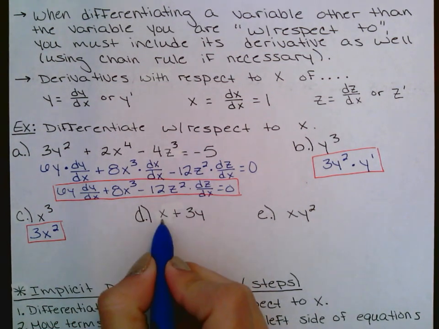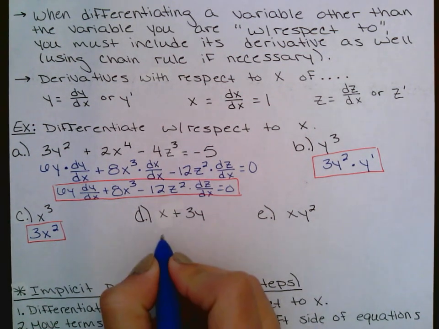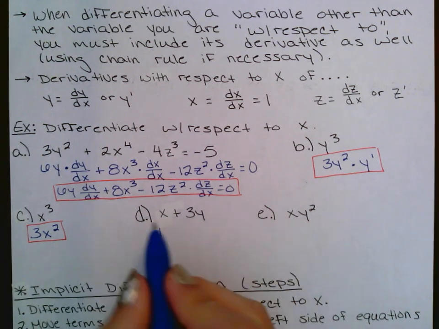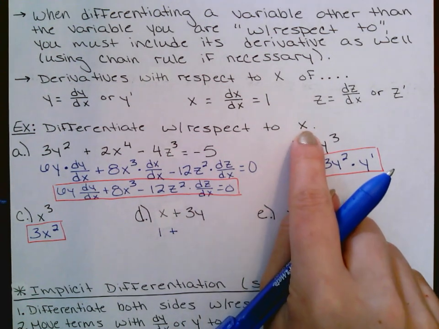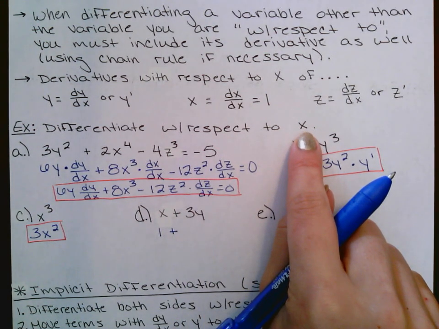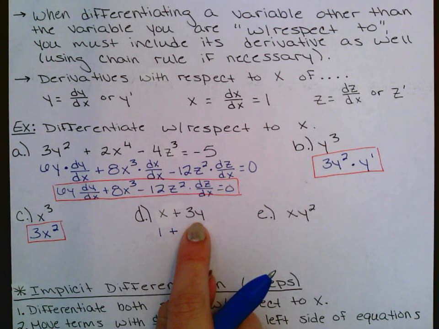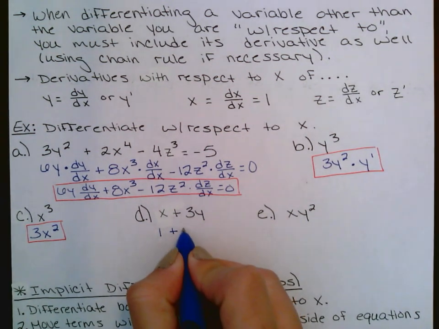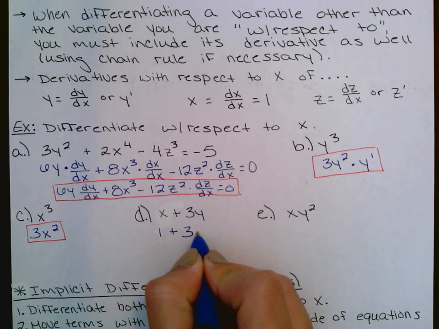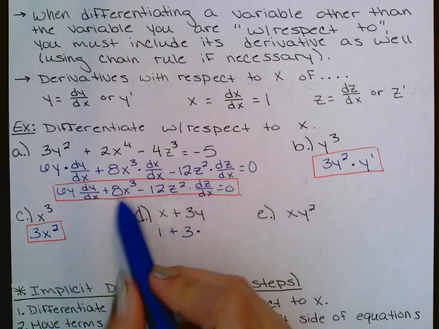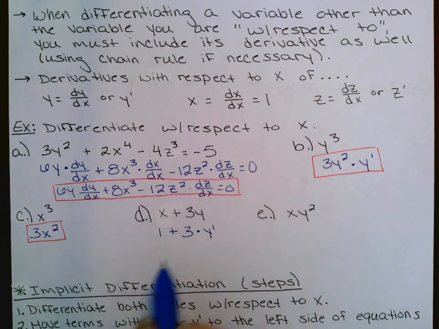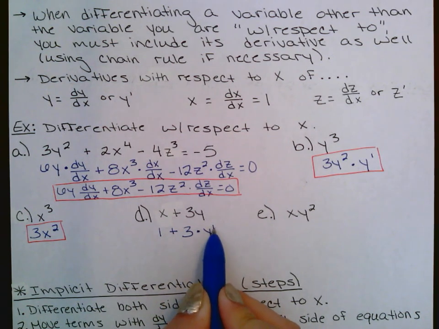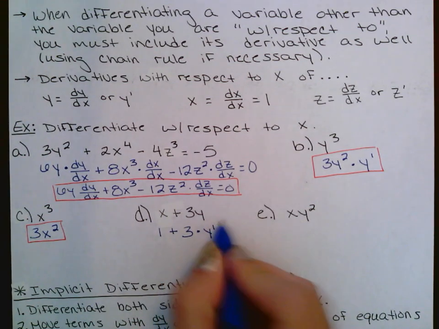Next one. Derivative of x with respect to x is just 1. I don't have to do implicit when it's the same variable. Plus 3y. y is a different variable than what I'm doing it with respect to. So here I do have to do implicit. So first do your normal derivative. Derivative of 3y is just 3. Okay? And then times, I have to do implicit. Feel free to put dy dx or to put y prime. Okay? Now, I cannot add this 1 and this 3 because PEMDAS says I'd have to multiply first, and this 3 is attached by multiplication to this y prime. Okay?